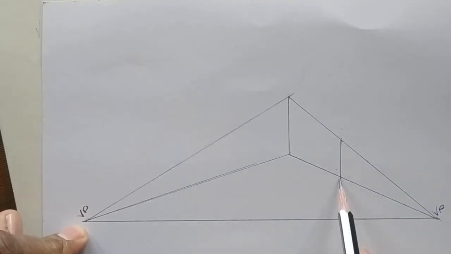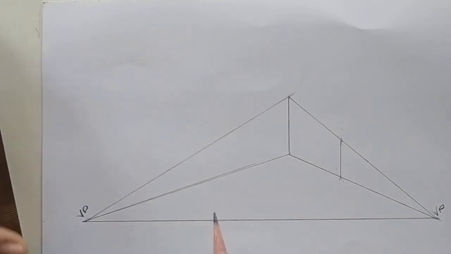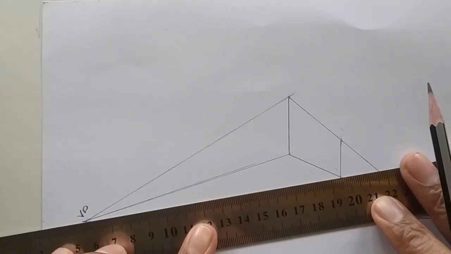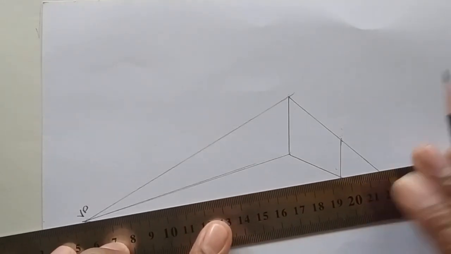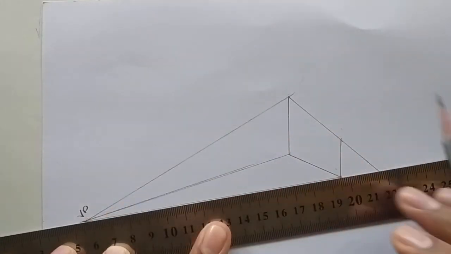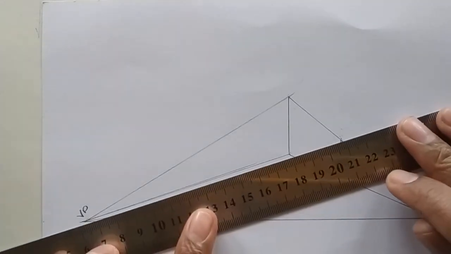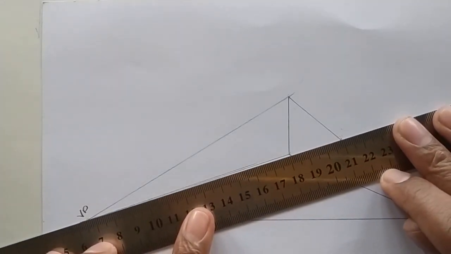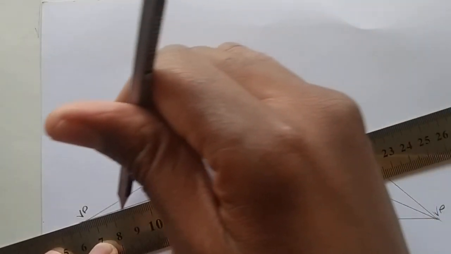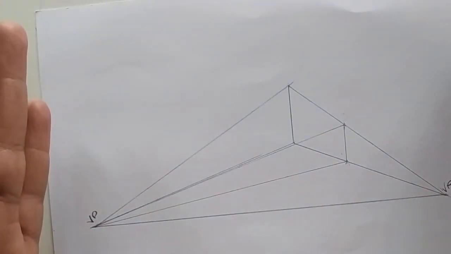But I need to have lines drawn or connected to the vanishing point that is on the left. So I'll start with the one below. That end there of the vertical line connected to the vanishing point on the left. I'm remaining with the top, so I'll do the same thing. I'll have another line connected there. Okay, so this part is done.